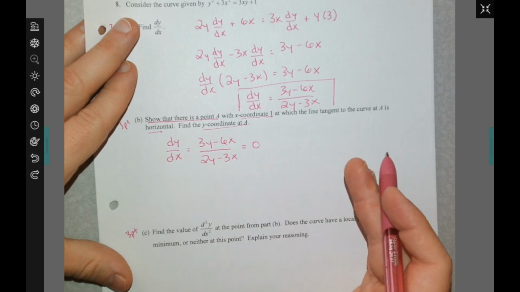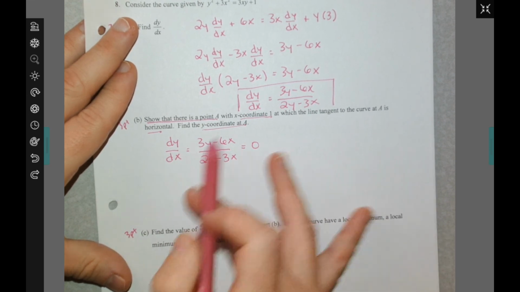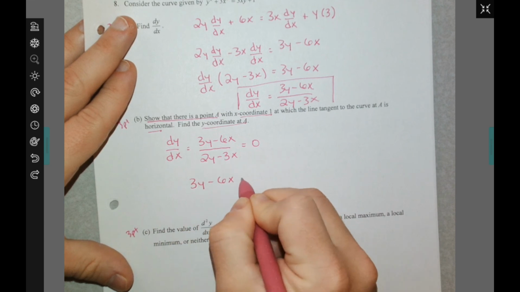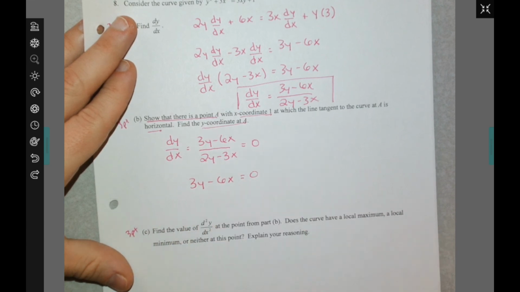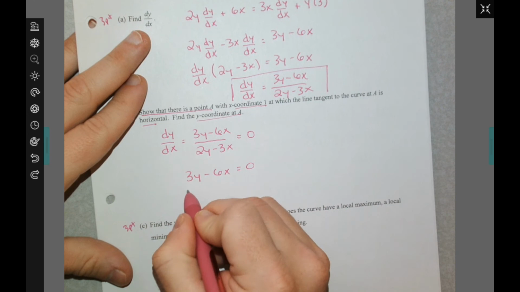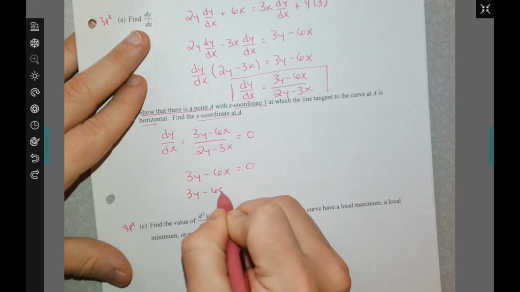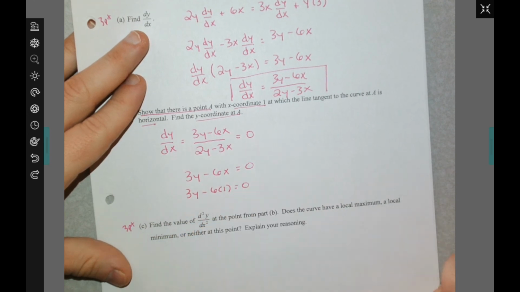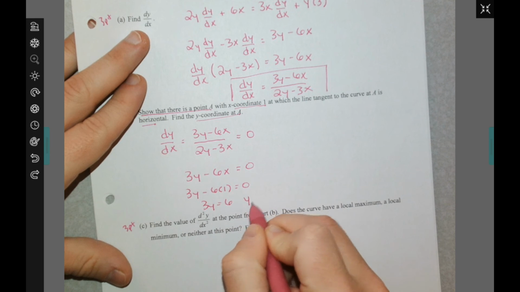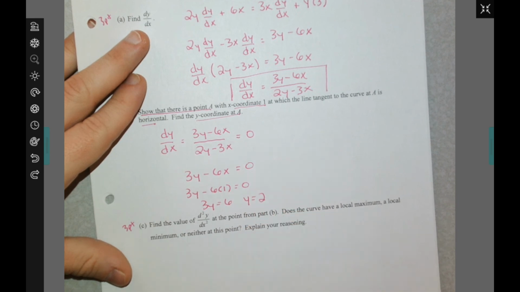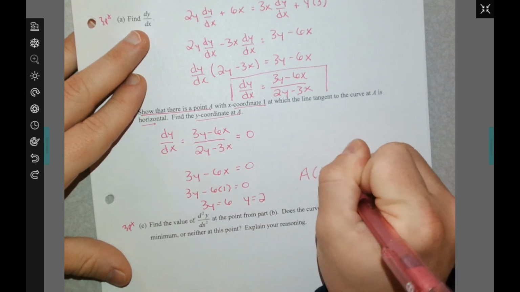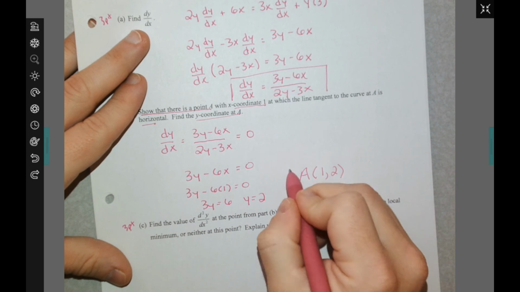From there, we need to solve. When a fraction equals 0, that's when the numerator equals 0. So I have 3y minus 6x equals 0. In the problem, they tell us that our x coordinate is 1, so I'm going to substitute 1 in for x and solve. So you get 3y equals 6, y equals 2. So we get the point A, (1, 2). That's our point.